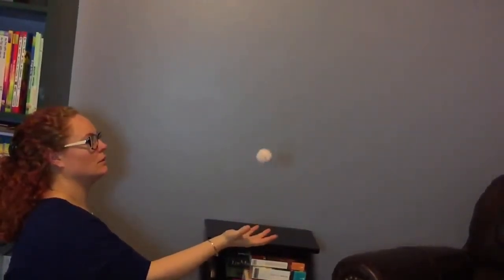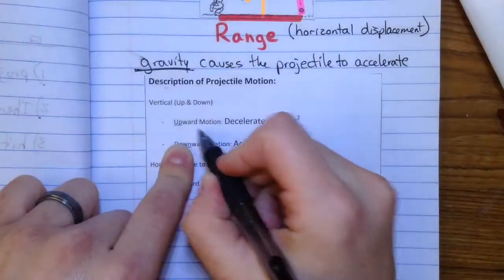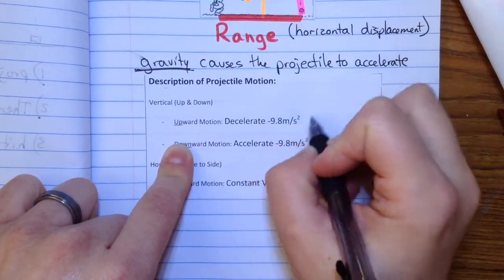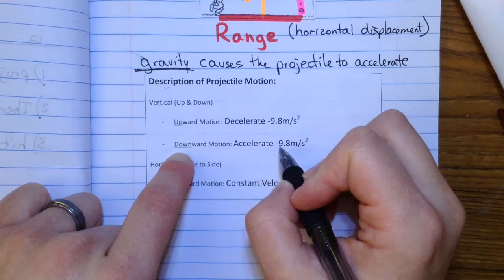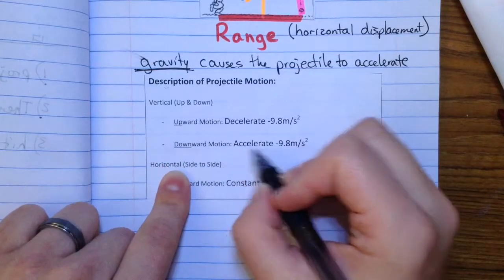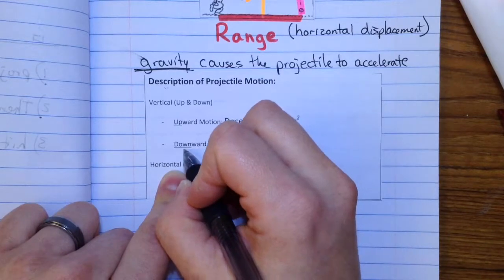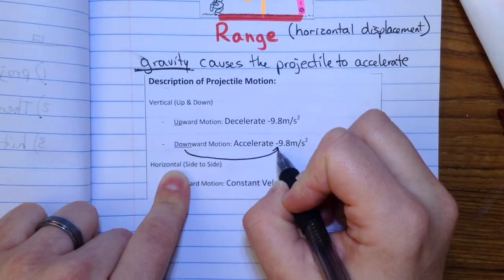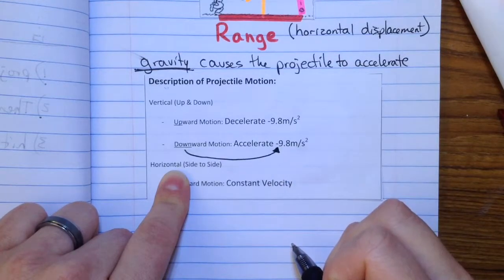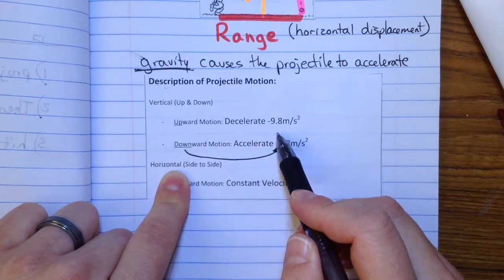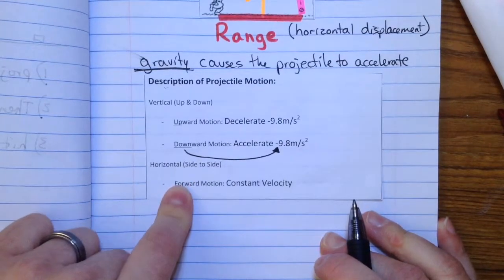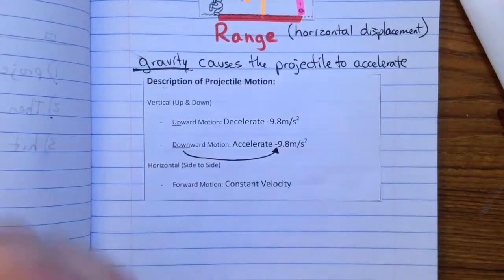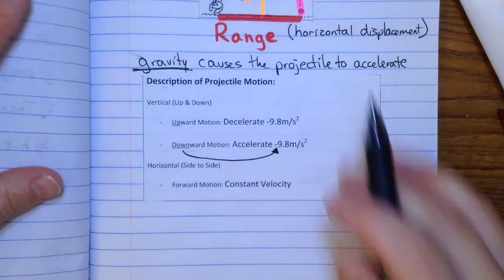Deceleration up, acceleration down of negative 9.8. The upward motion decelerates at negative 9.8 meters per second squared. The downward motion is an acceleration of negative 9.8 meters per second squared. But you're like, wait a second, accelerate, decelerate, what's going on? Notice it's going downward. That's why it's negative. Okay? Deceleration is always negative. Acceleration is positive unless it's going downward. Then it's negative. Okay? Now, the horizontal motion, the side-to-side motion of the projectile, okay?